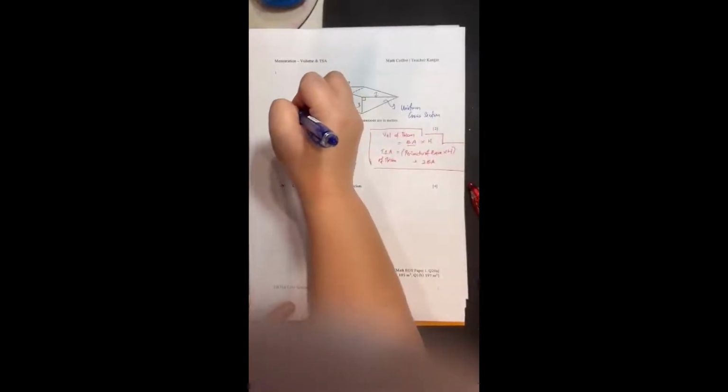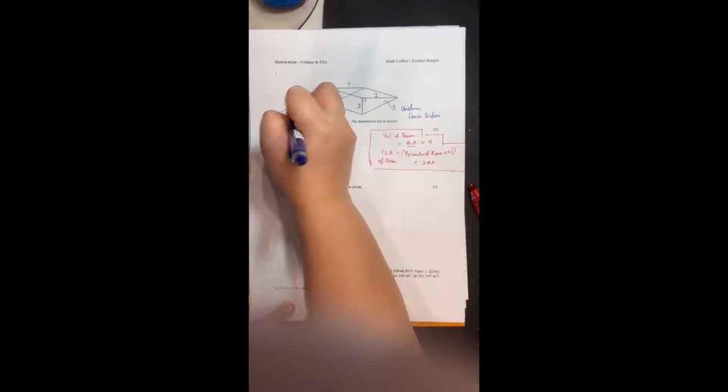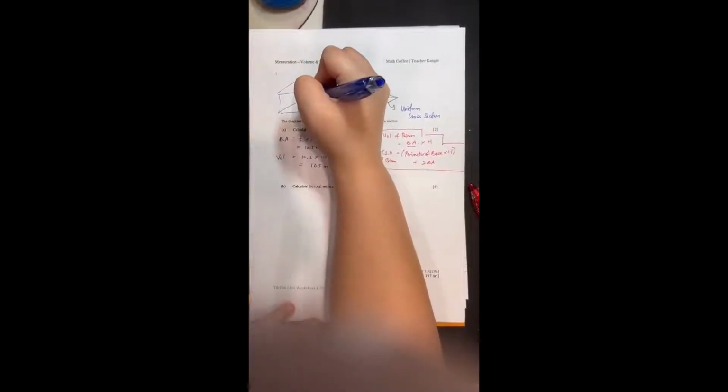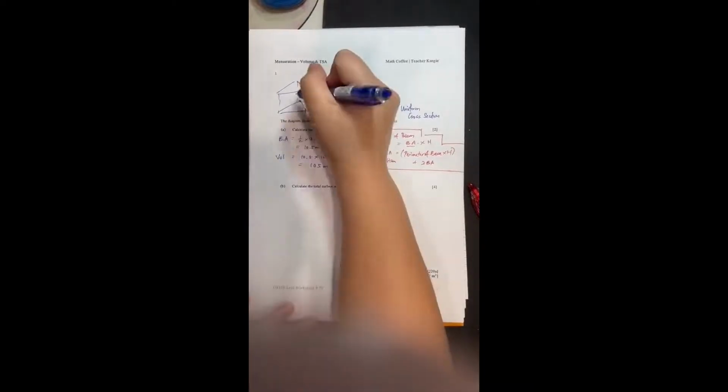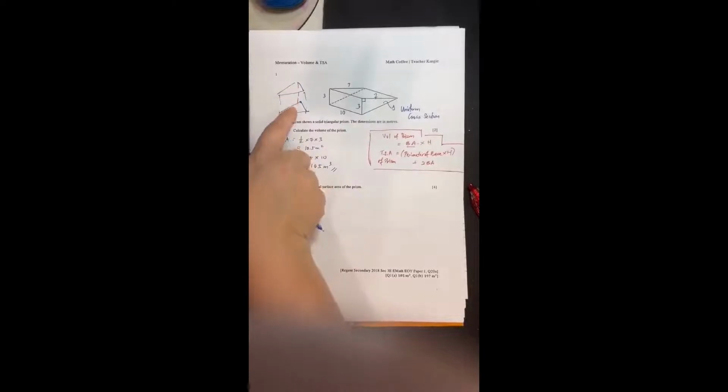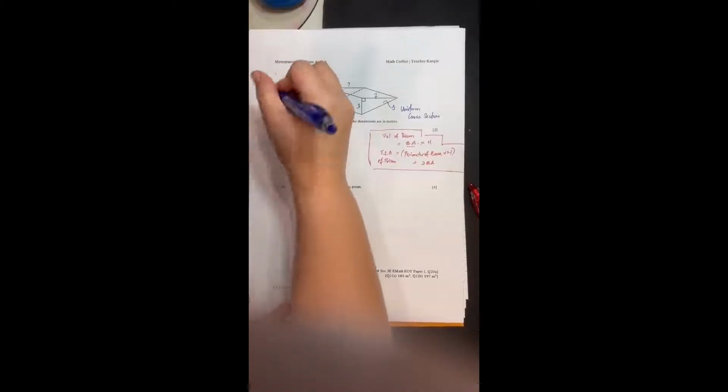If this thing is turned the other way around, my drawing is a bit not so good, it looks something like that. Top and bottom are triangles, 10 is here, so 10 is the height of the prism. You understand?